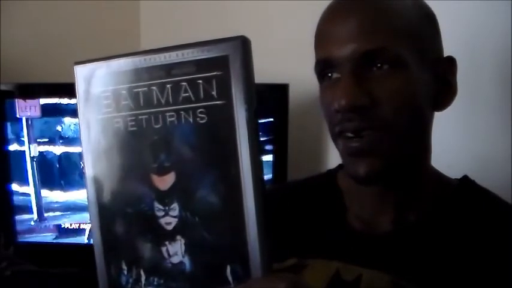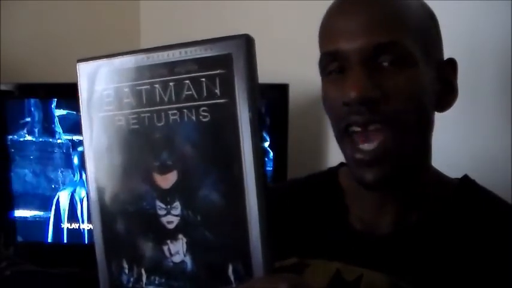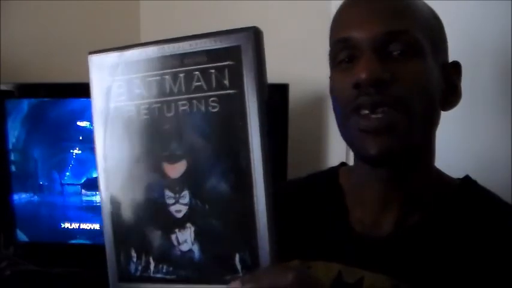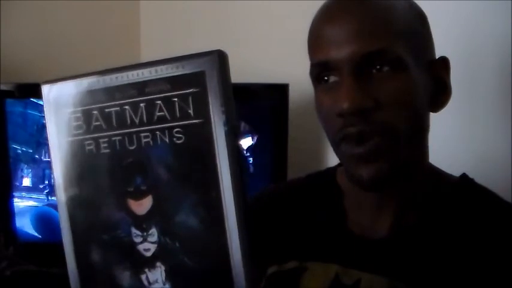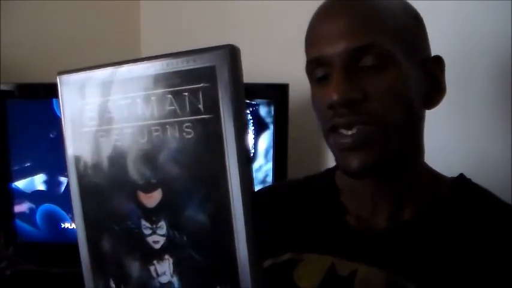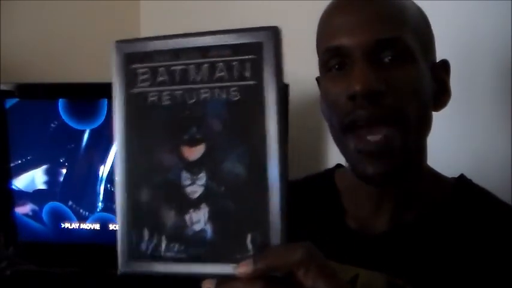It has somewhat the same cast. You have Michael Keaton returning as Batman, Michael Gough returning as Alfred, and Pat Hingle returning as Commissioner Gordon. And also, you still have Danny Elfman who does the musical score for the film. So this will be my review for Batman Returns, and this was released in 1992.